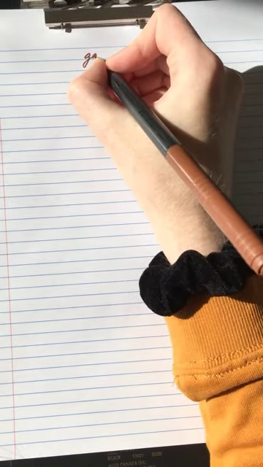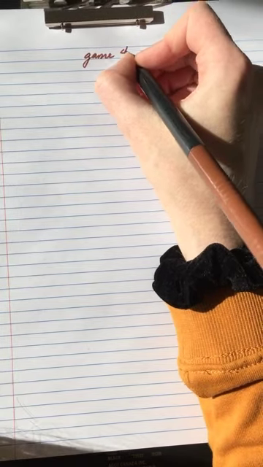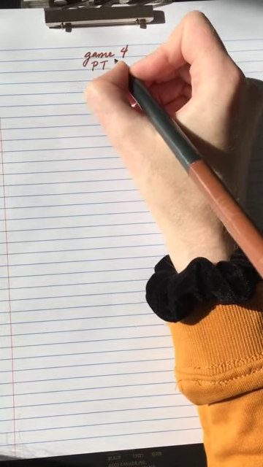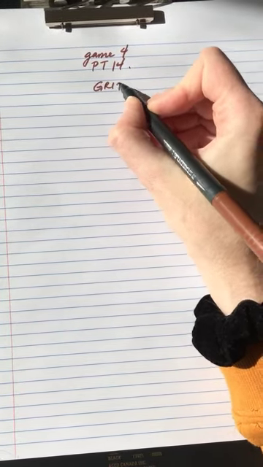So in this video, I'm going to be demonstrating how to set up game 4 from prep test 14. Okay, so this is a grid game. So the diagram works best as a grid.